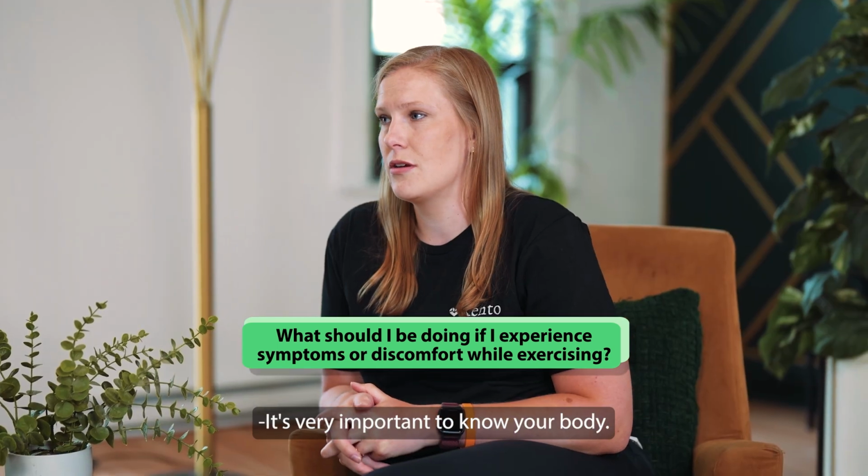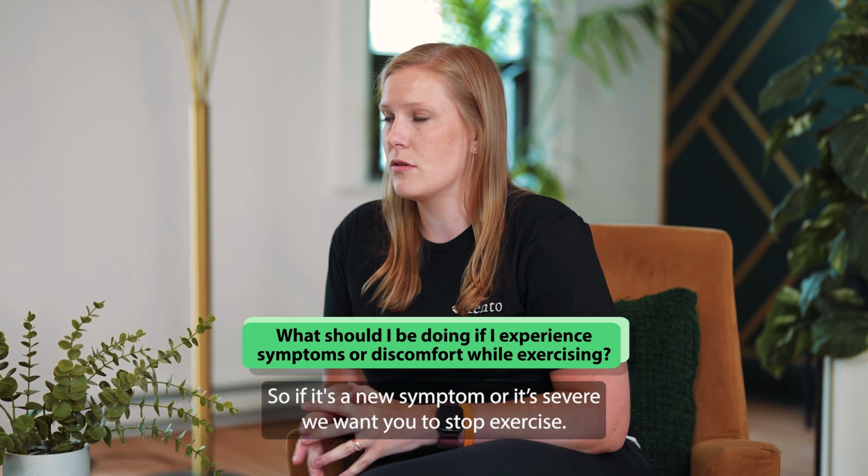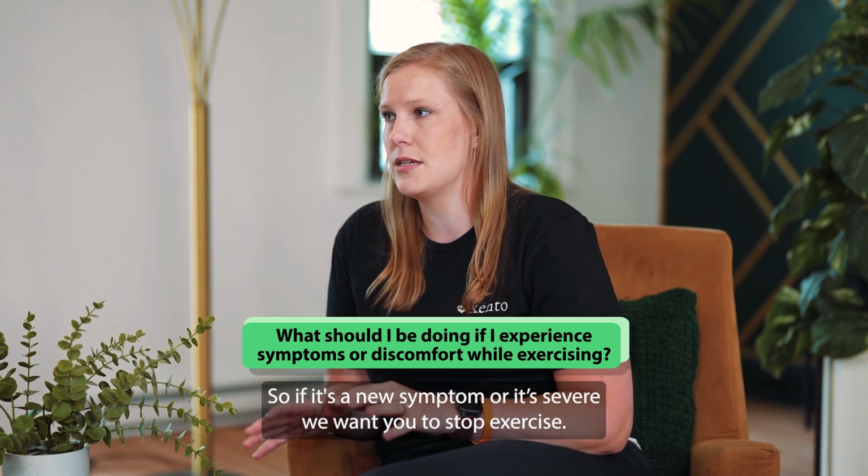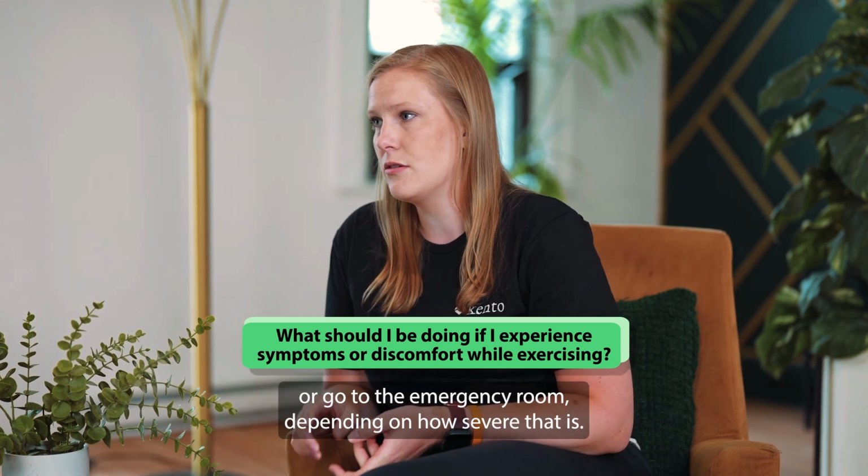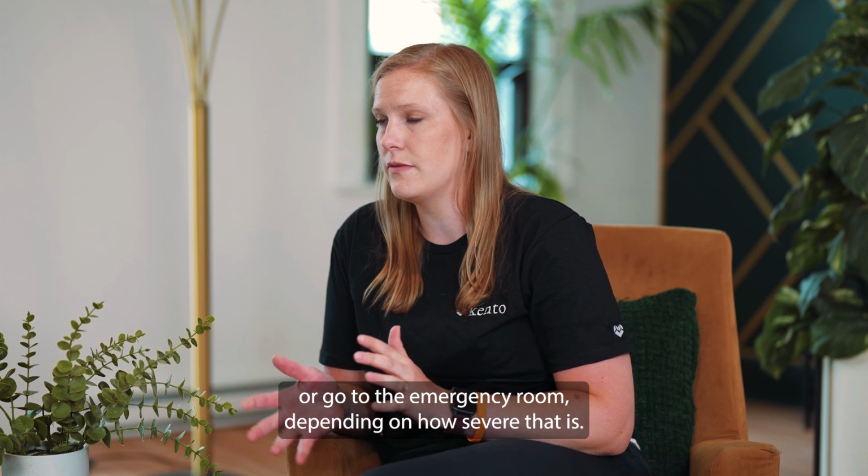And if I'm exercising and I'm experiencing symptoms or discomfort, what should I be doing? It's very important to know your body. So if it's a new symptom or it's severe, we want you to stop exercise. You either need to talk to your physician or go to the emergency room, depending on how severe that is.